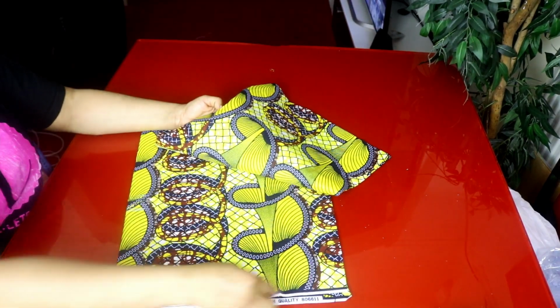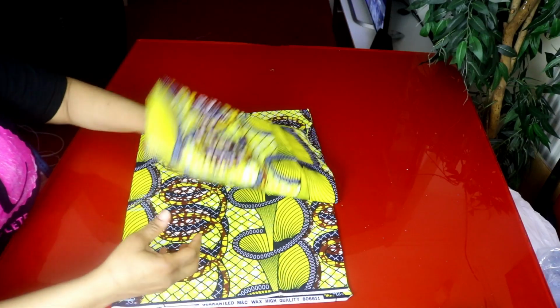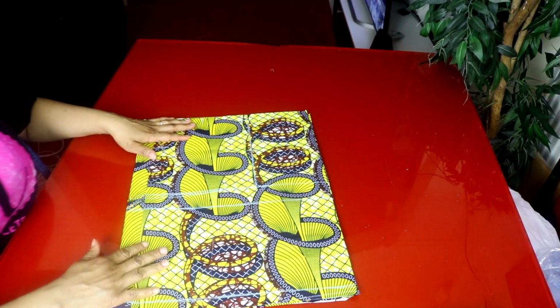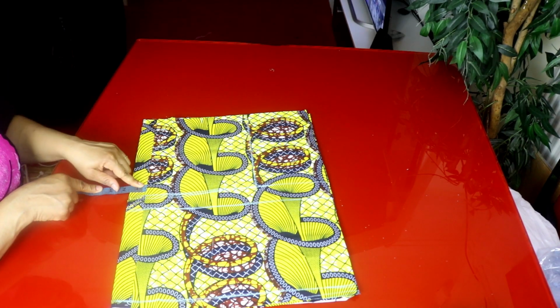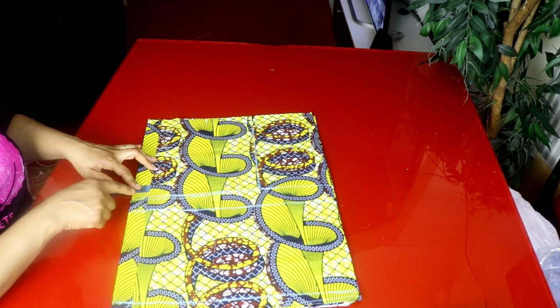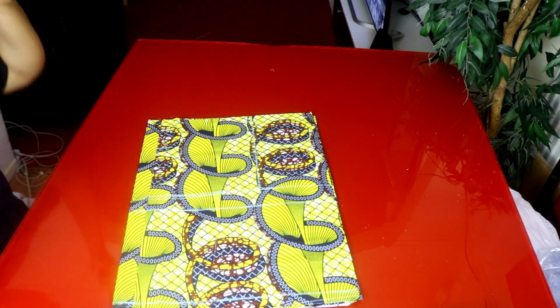This is the back one. I folded it into 2, and this is the front one, also folded into 2. I used the bust measurement to cut out the fabric. I added some allowance to it. The back one is 1.5 inches bigger than the front one because of the zipper allowance.